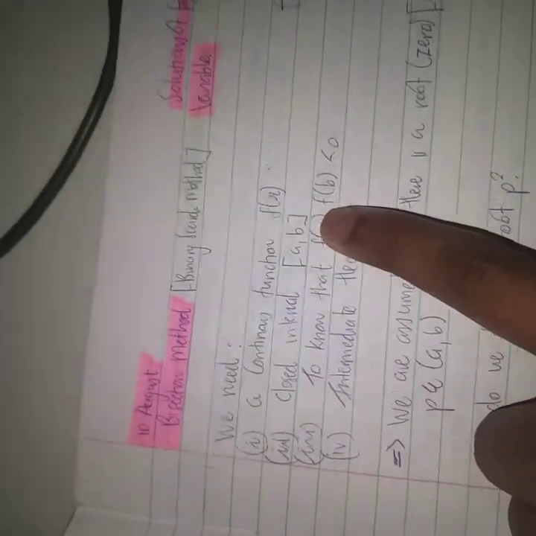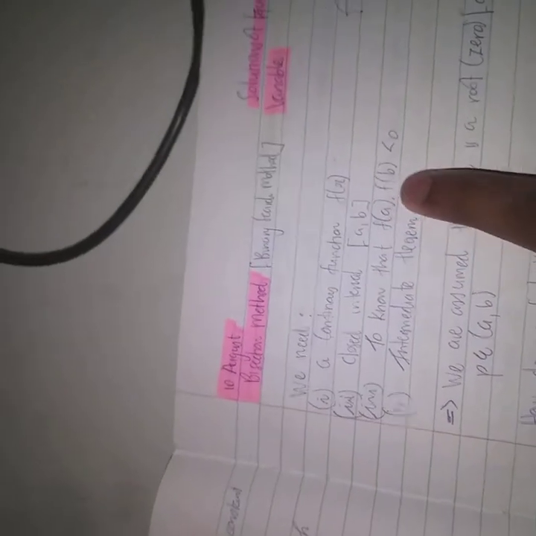Remember our point number 3, that f of a multiplied by f of b must be less than 0. So you must be given an interval, for instance 1 and 2, and we're given a function.